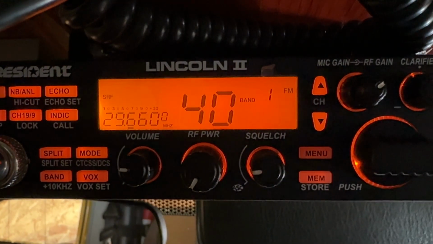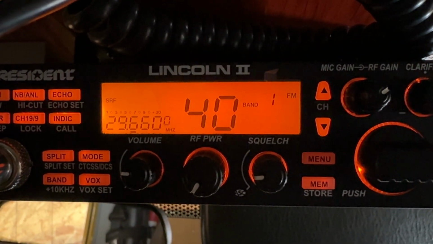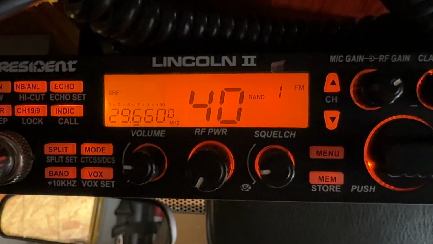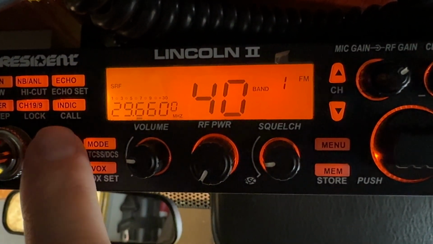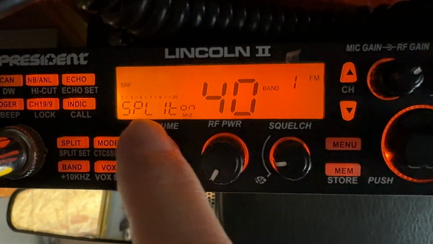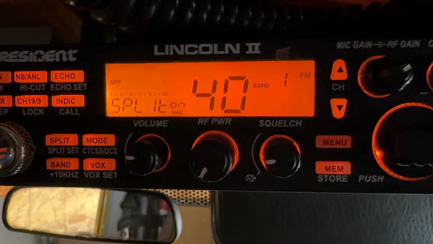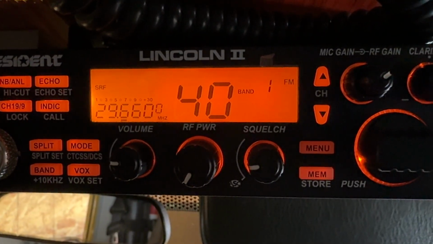Now we're going to turn on split operation, which allows you to transmit and receive on two different frequencies. You do that by pressing on the split button, and you'll notice it says split on in the frequency display. That'll disappear after a few seconds.